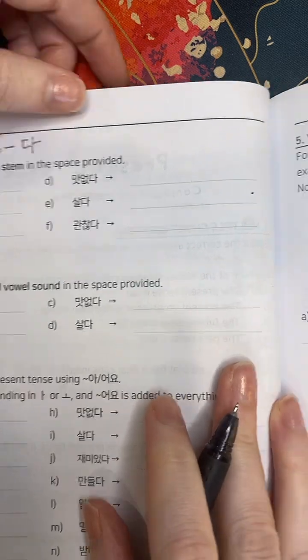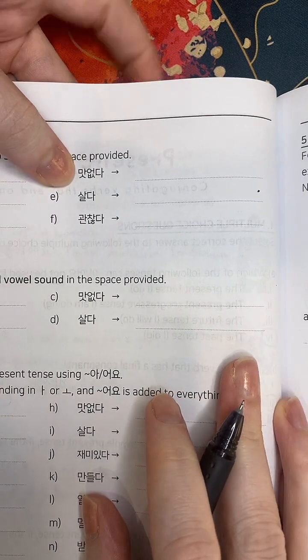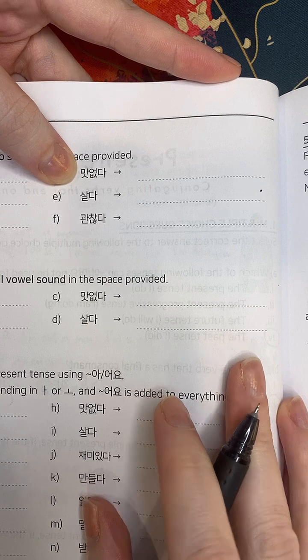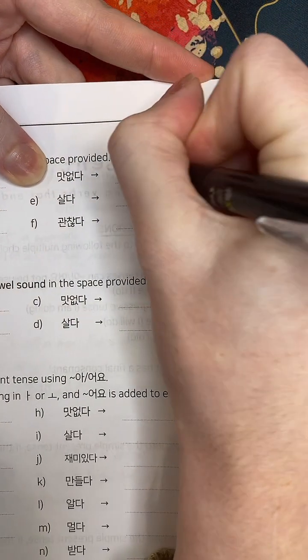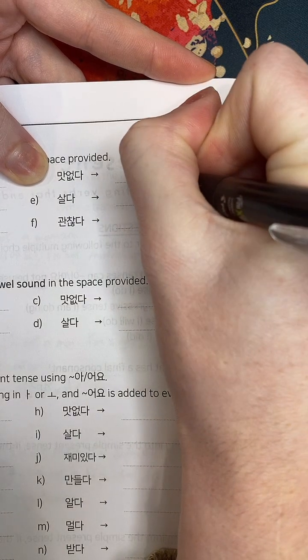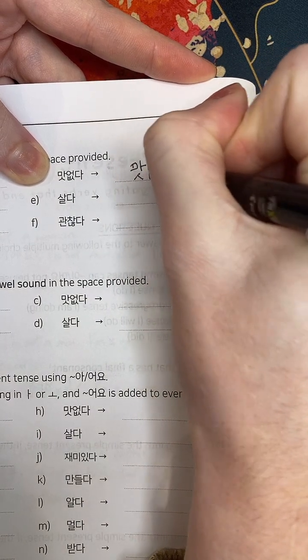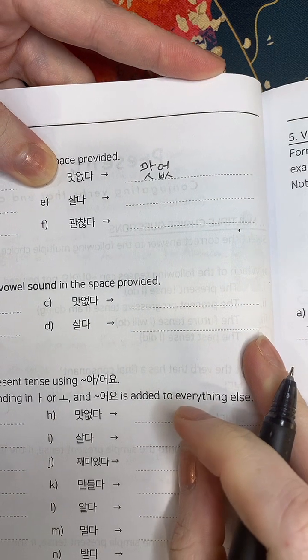Okay. What is the verb stem of this? 맛없다. 맛없다, you ignore the 다 and you're left with 맛. Oh, that is the verb stem.